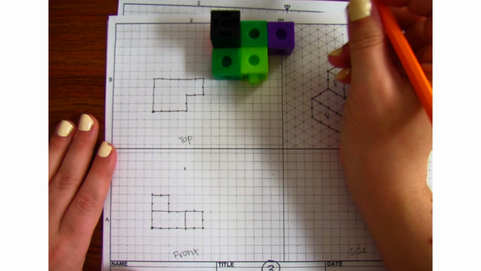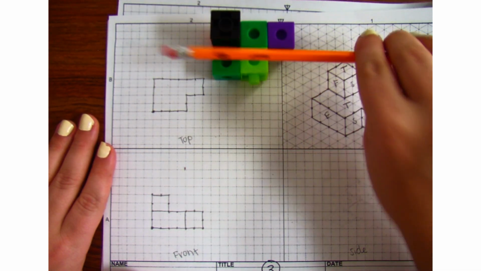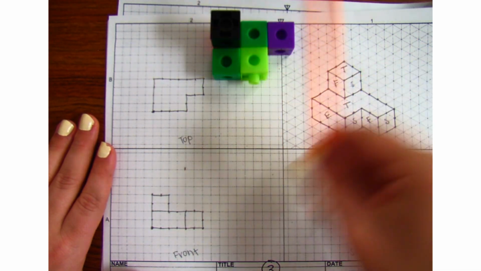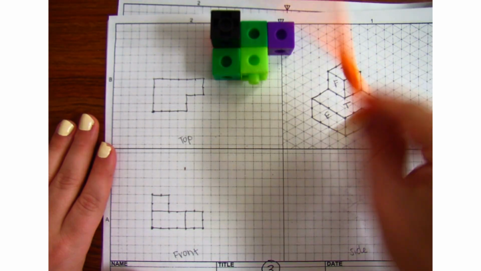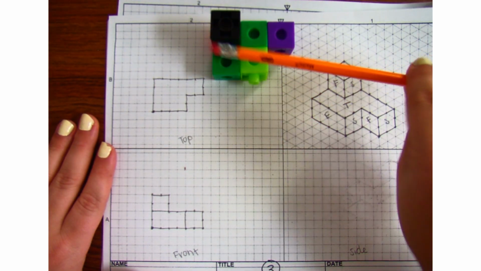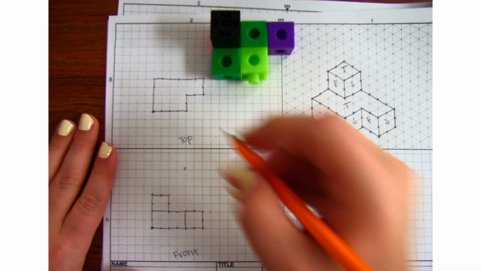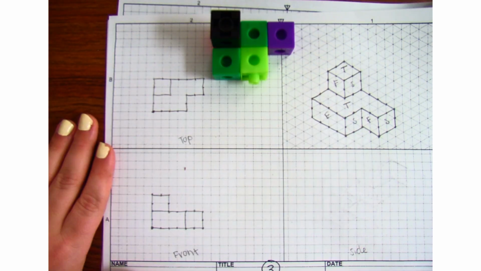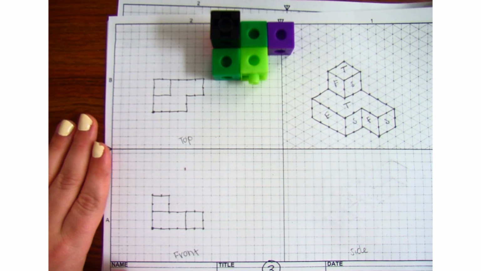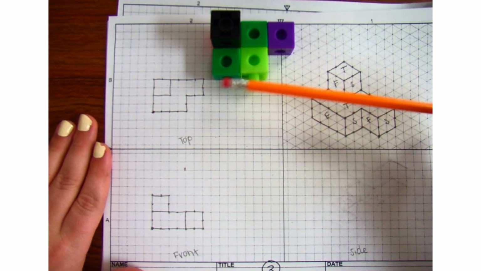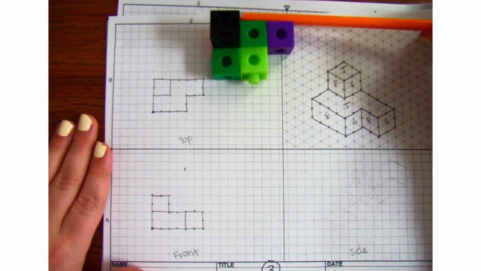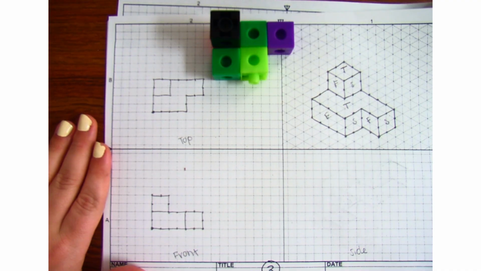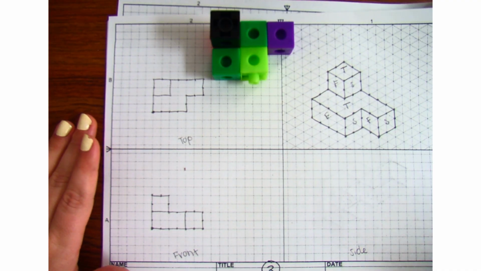Once we have our sketch, we need to check for cliffs and sinkholes. Run your pencil along the top of it. Anywhere it falls is a cliff. So we have 2 cliffs on either side of this black cube. So we're going to have 2 solid lines on either side of where that black cube is, there and there. Then check for sinkholes. There are none. So this is our top view sketch.